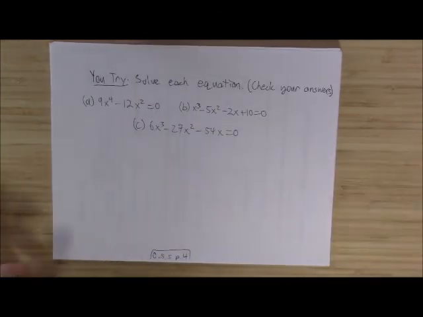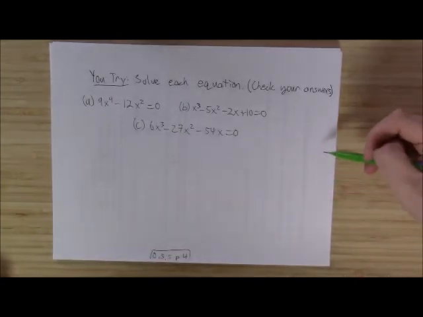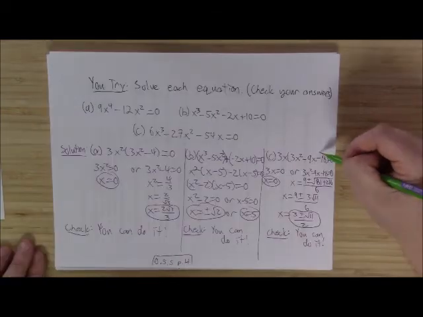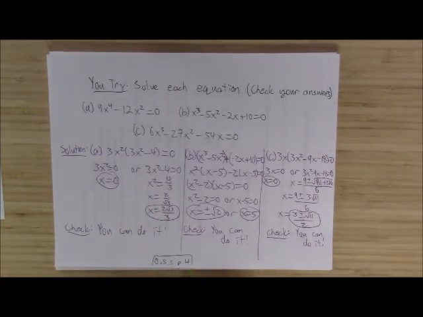Now it's time for you to go ahead and try an example. So go ahead and solve each of the following 3 equations and check your answers. So on the count of 3, I'll reveal the solutions. 1, 2, 3. So here are the solutions.